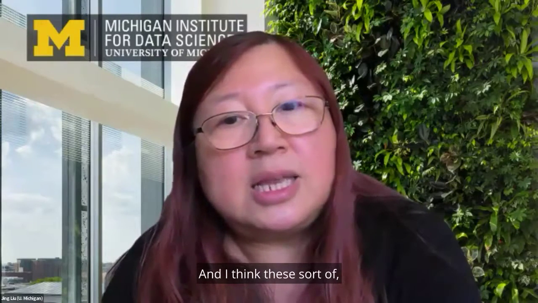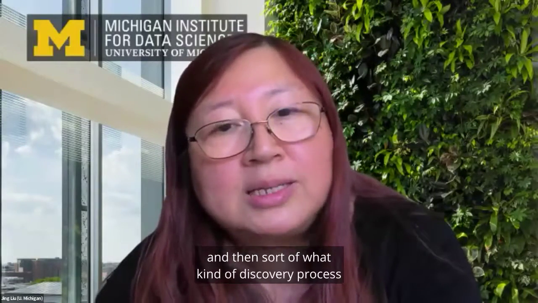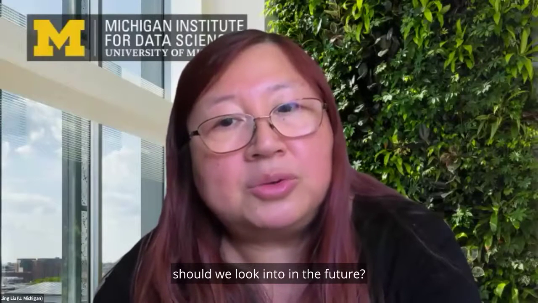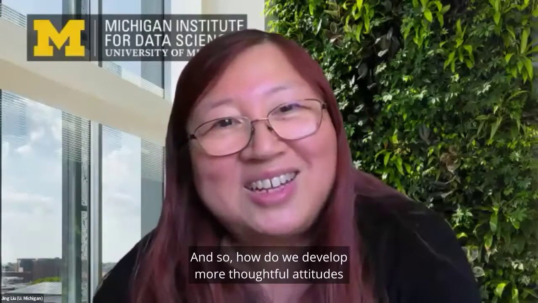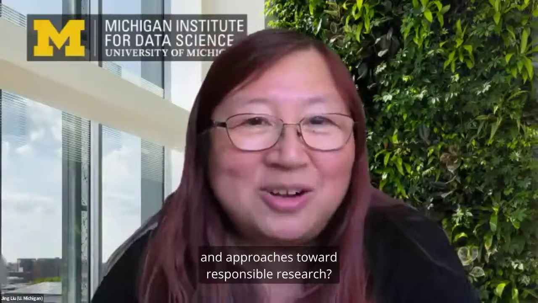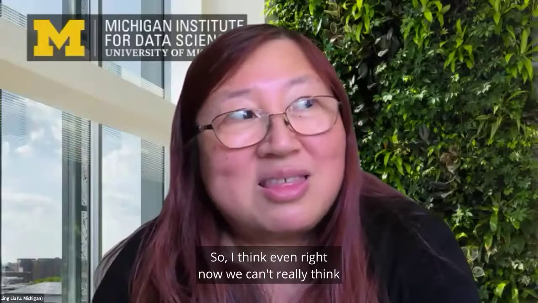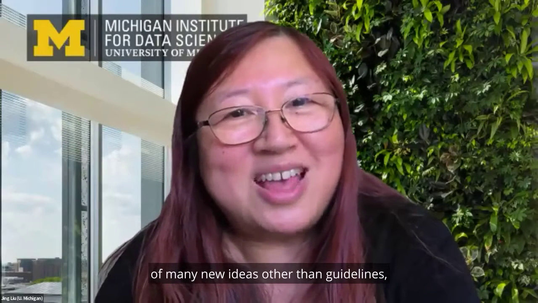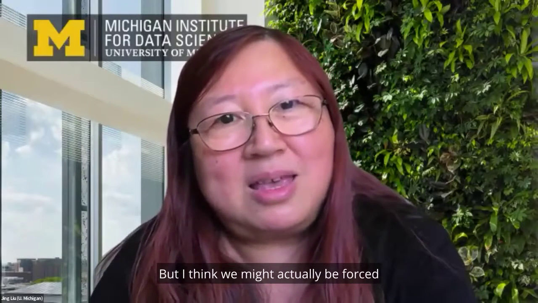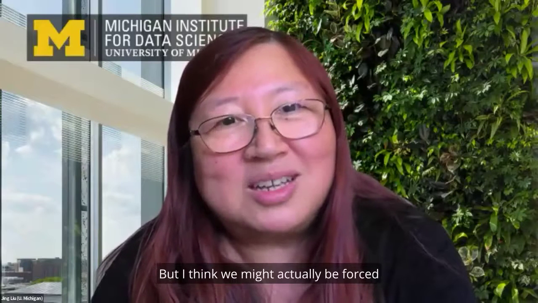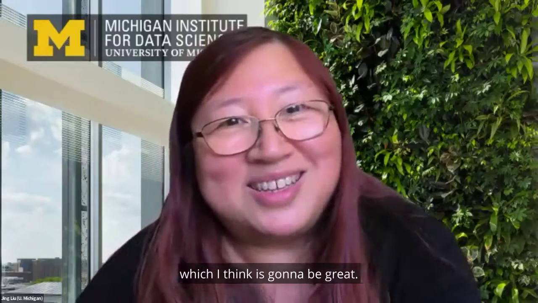And what kind of discovery process should we look into in the future? How do we develop more thoughtful attitudes and approaches toward responsible research? Even right now, we can't really think of many new ideas other than guidelines, training, enforcement, and those things. But I think we might actually be forced to rethink a lot of fundamental issues in science, which I think is going to be great.